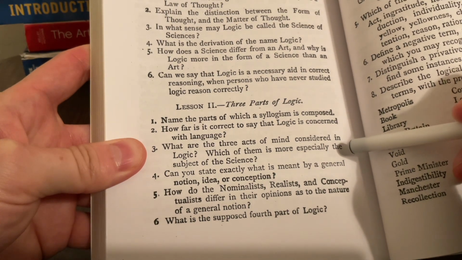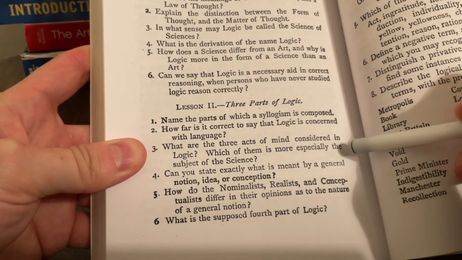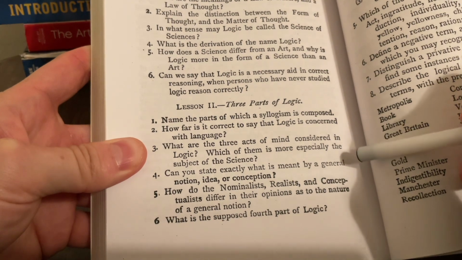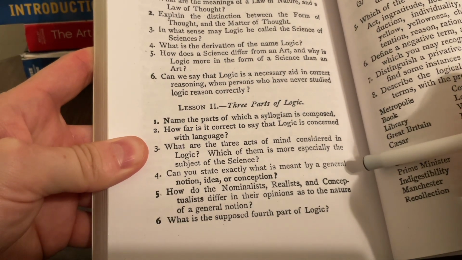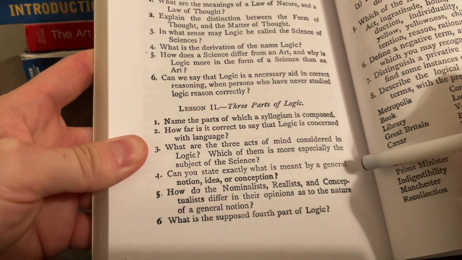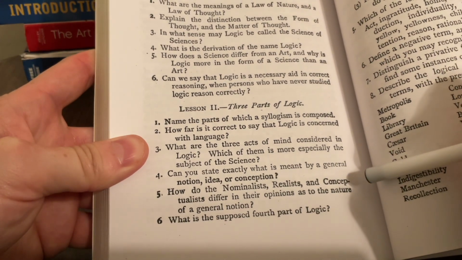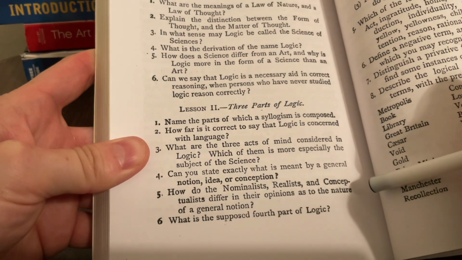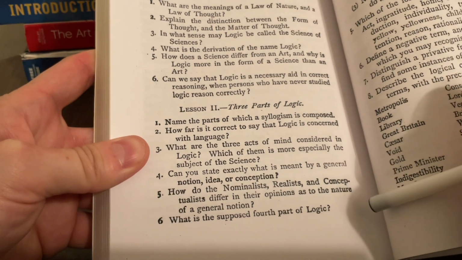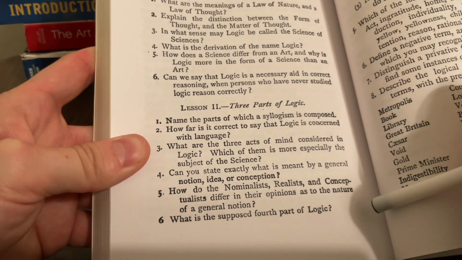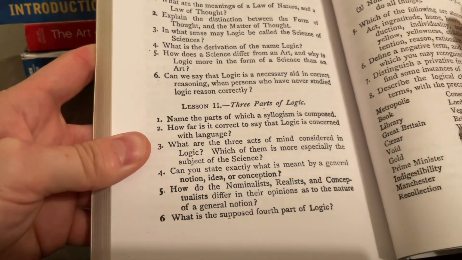Which of them is more especially the subject of the science? Can you state exactly what is meant by a general notion, idea, or conception? How do the nominalist, realist, and conceptualists differ in their opinions as to the nature of a general notion? What is the supposed 4th part of logic? So let's look into those.